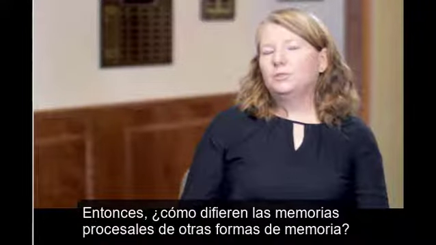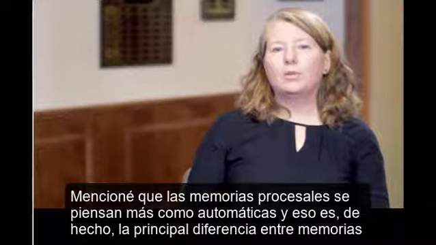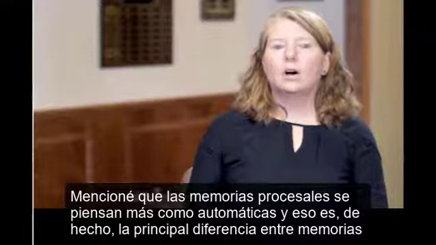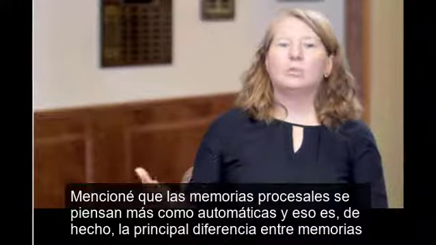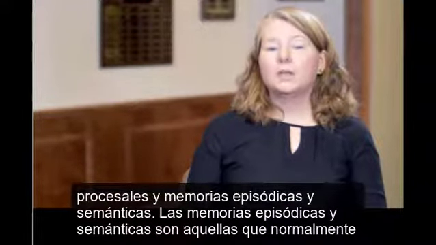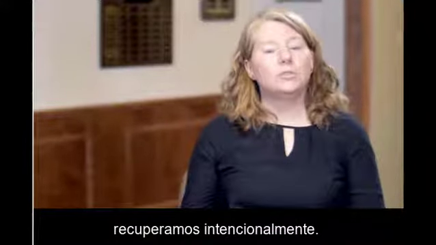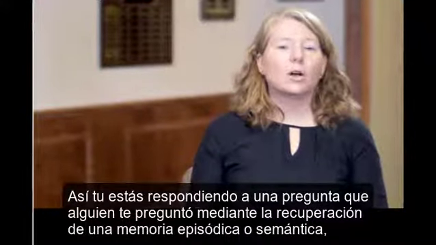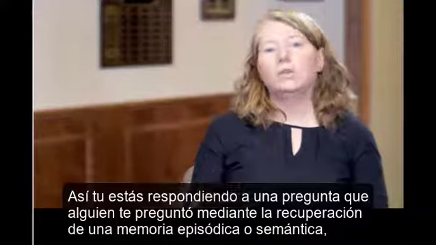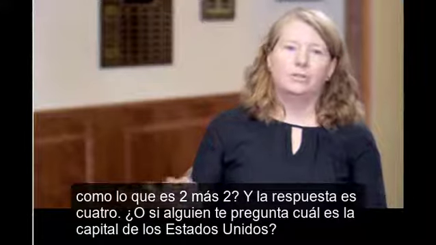So how do procedural memories differ from other forms of memory? I mentioned that procedural memories are thought of as more automatic. And that's in fact the primary difference between procedural memories and episodic and semantic memories. Episodic and semantic memories are ones that we would typically intentionally retrieve. So you're answering a question that someone asked you by retrieving an episodic or semantic memory, like what's 2 plus 2? And come up with 4.